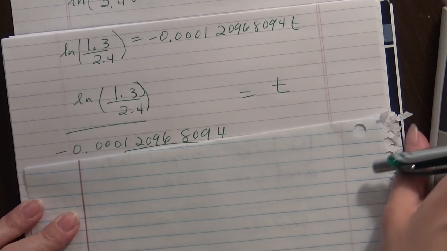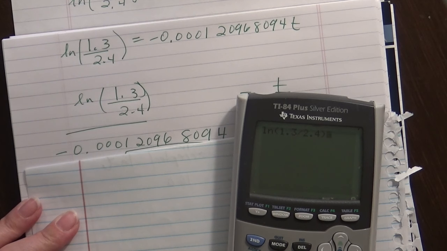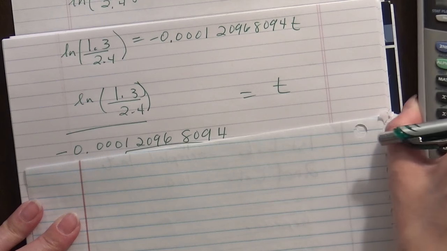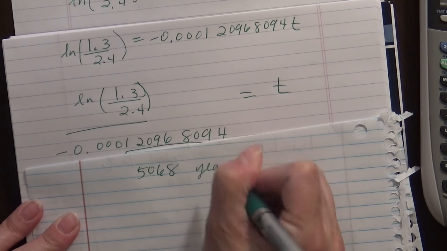Typing all of this into the calculator, I'm going to type ln 1.3 over 2.4, close parentheses, and then divide by negative 0.000120968094. Enter. I get 5,068. They didn't say how far to carry the decimal. They just asked how long. So we can say that it's going to take 5,068 years. And that is our answer.